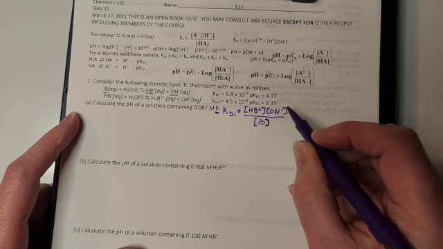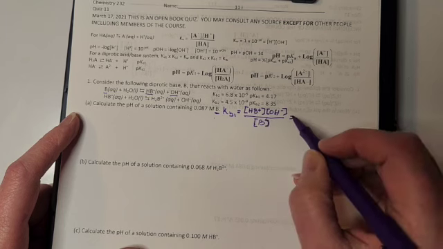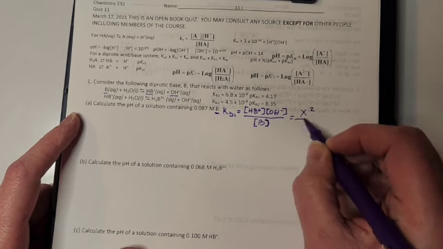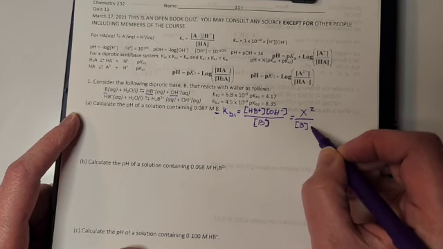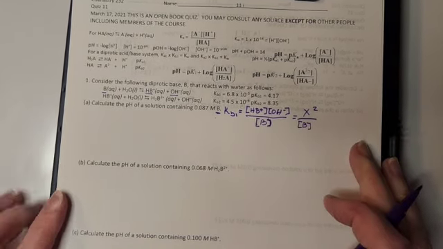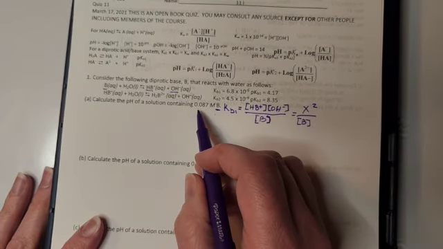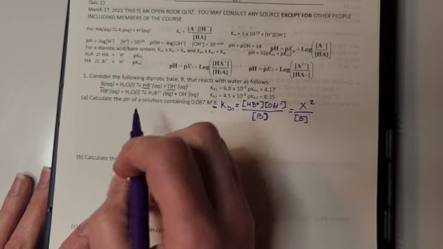Now we know that at equilibrium, HB plus and OH negative are going to be equal. So we're going to set those as X, and that's going to be X squared over the concentration of B. We were given our concentration of B as 0.087 molar.